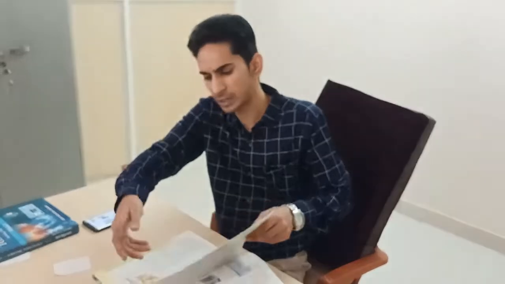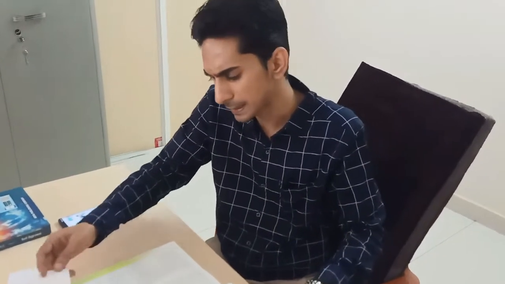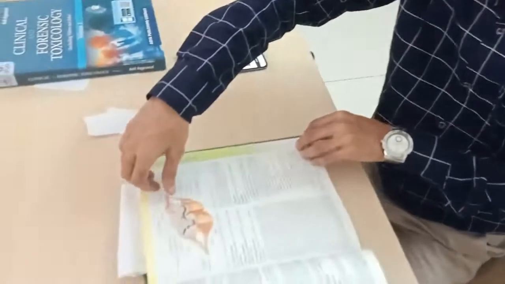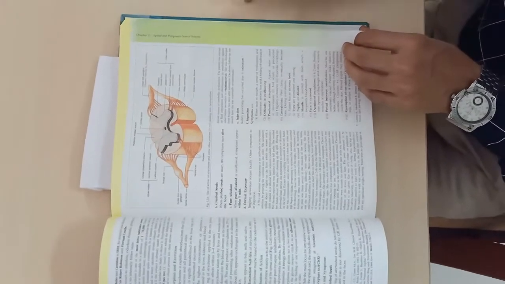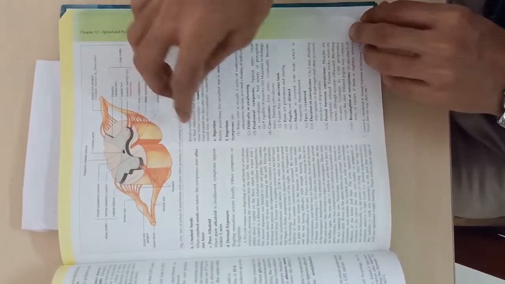And with that, let me quickly move on to some other beautiful things about this book, like the photographic illustration of the action of strychnine on the anterior horn cells, and then the postsynaptic glycine inhibition, etc., which has been shown very well in these diagrams with particular anatomy as well.